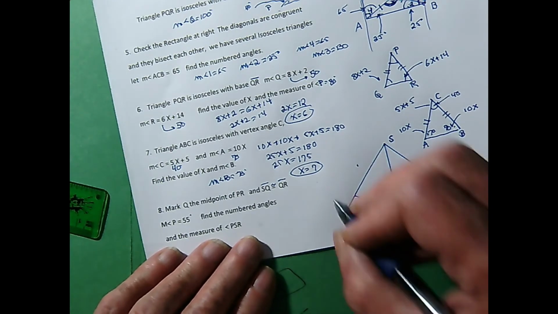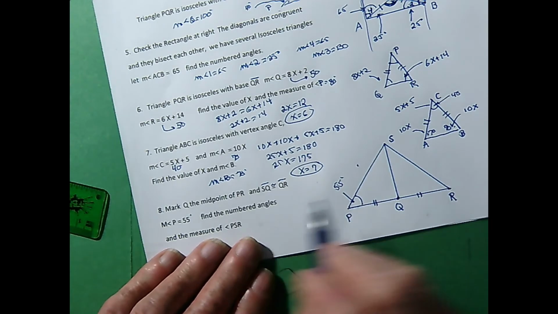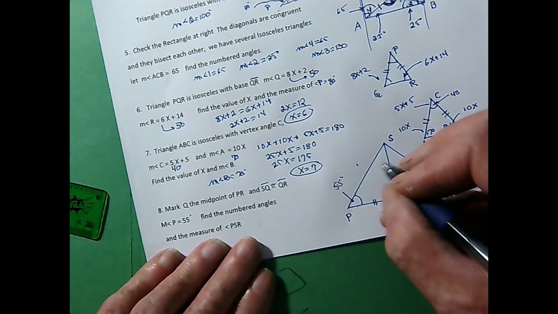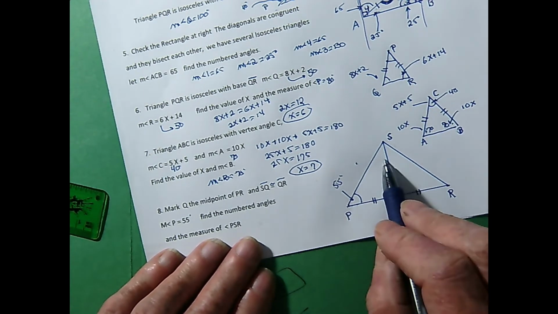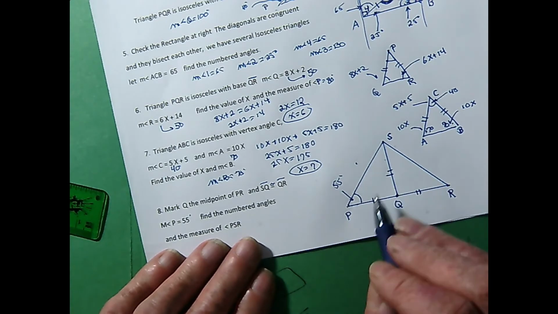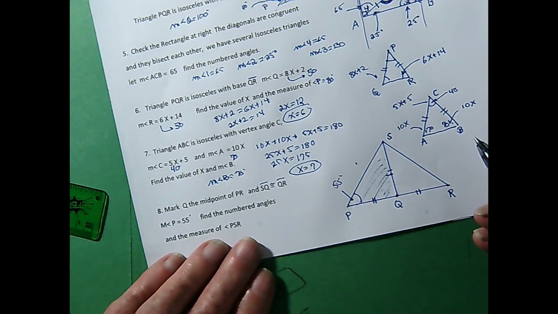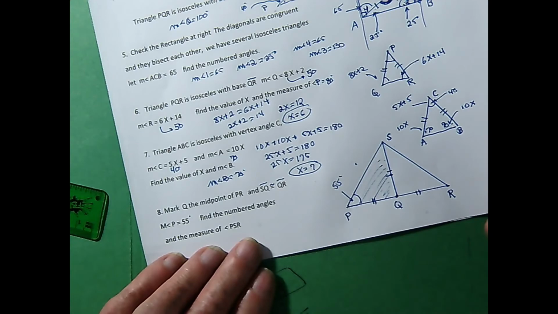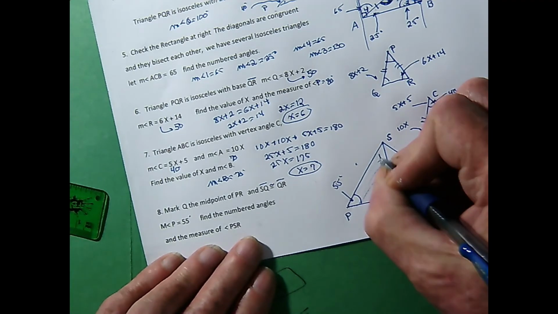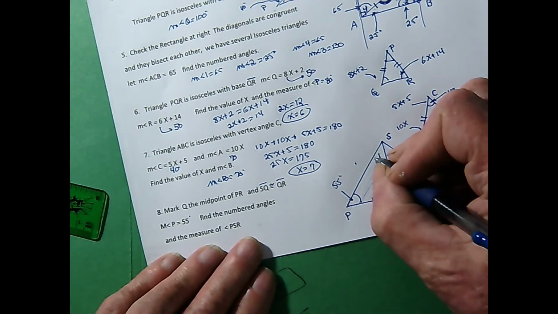Angle P is supposed to be 55 degrees. And also SQ is congruent to QR. SQ is the same as QR, and QR is the same as PQ, so all three of those segments are congruent. Yeah, this one's got to be isosceles, doesn't it? I was supposed to find all the numbered angles. I don't even got any numbered angles. Let's put some numbers in here, 1, 2, 3, and 4. Figure all those guys out, and we'll be in good stead.